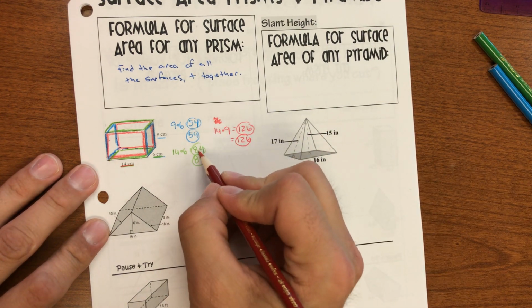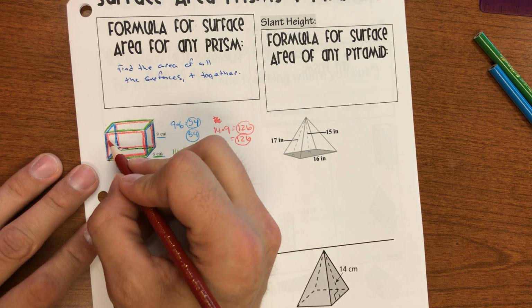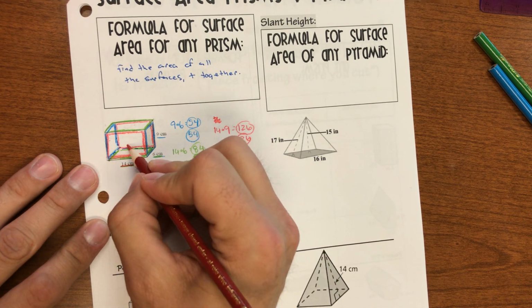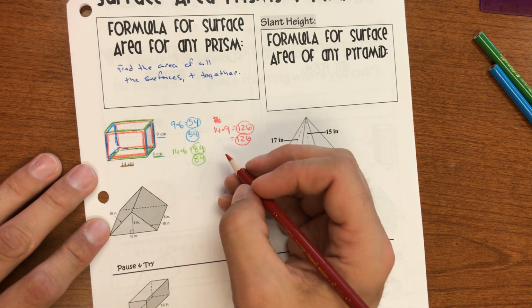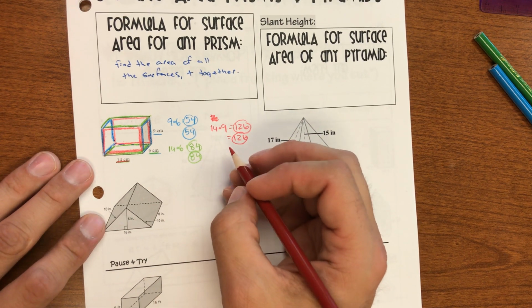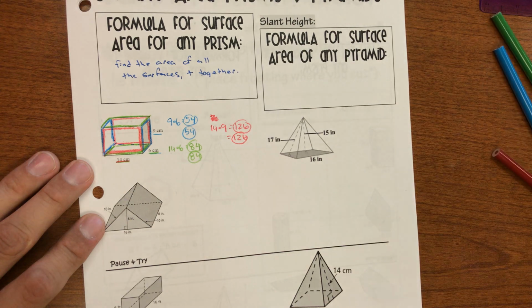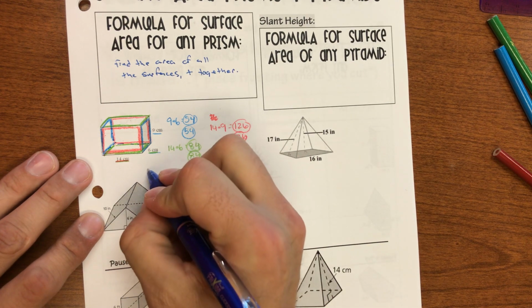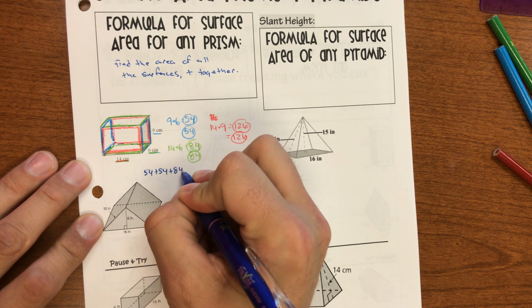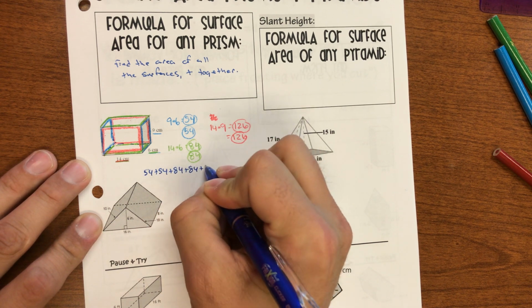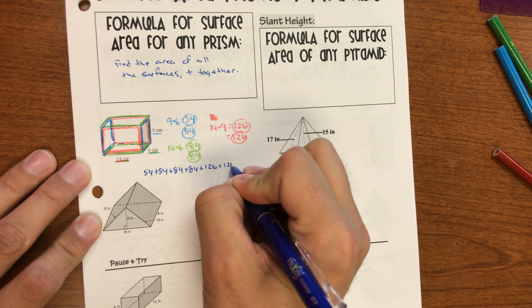So I've got 1, 2, 3, 4, 5, 6 sides. I've got a left and a right, a top and a bottom, a front and a back. So I've got 6 measurements, I've got 6 sides, so I'm pretty sure I've got all the numbers that I need. Now I just need to add them together. I need to do 54 plus 54 plus 84 plus another 84 plus 126 plus 126.